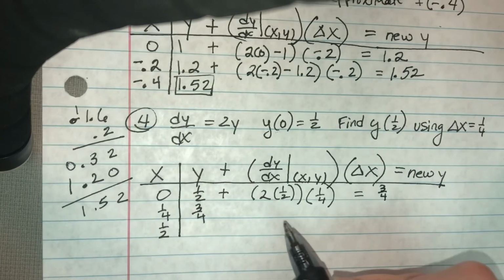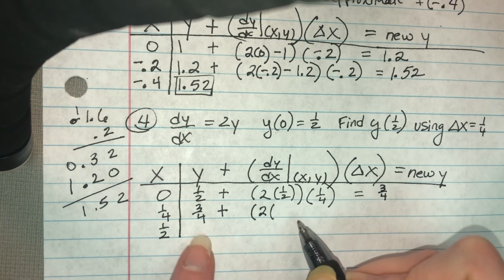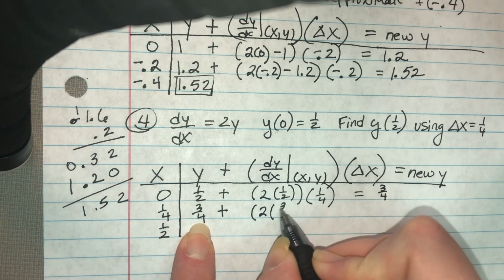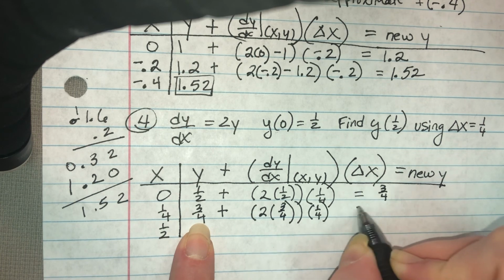Okay, so now I'm going to repeat. I'm going to go plus 2 times this time the y value for this line is 3/4. The delta x doesn't change.